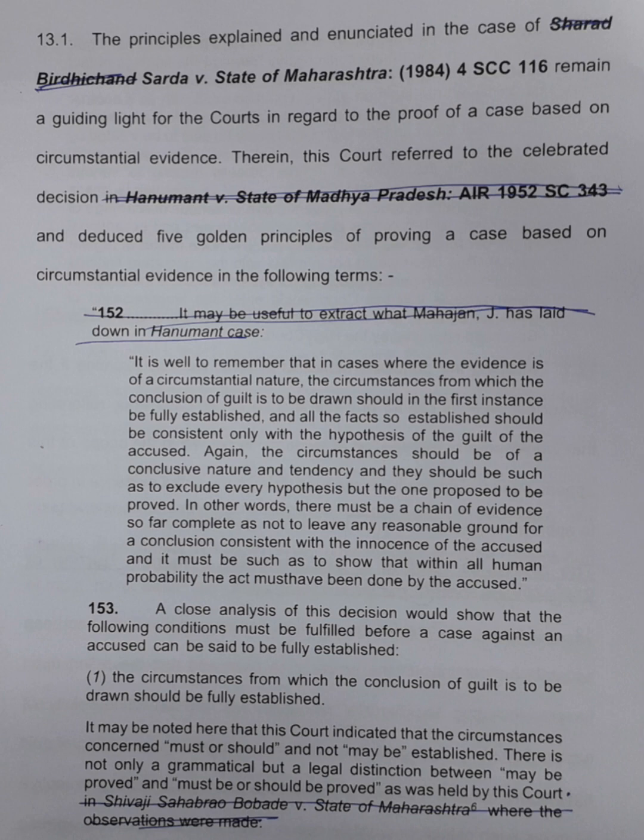The principles explained and enunciated in the case of Sharda versus State of Maharashtra, 1984 4 SCC 116, remain a guiding light for the courts in regard to the proof of a case based on circumstantial evidence. Therein, this court referred to the celebrated decision and deduced 5 golden principles of proving a case based on circumstantial evidence in the following terms.